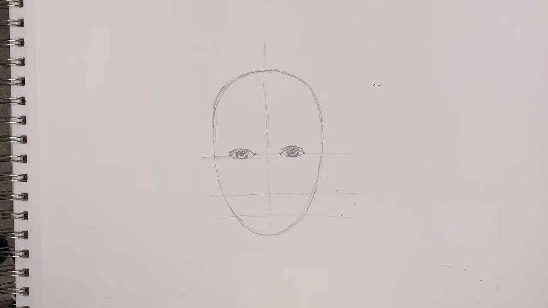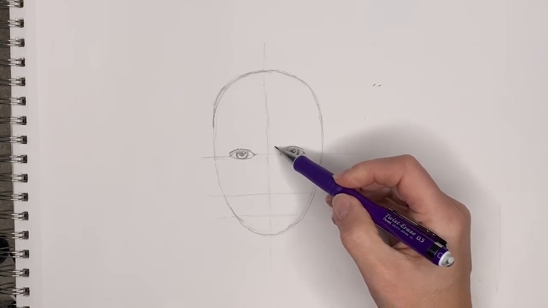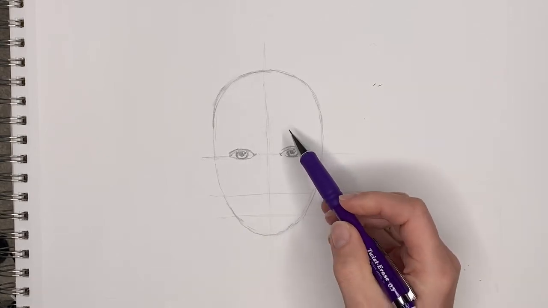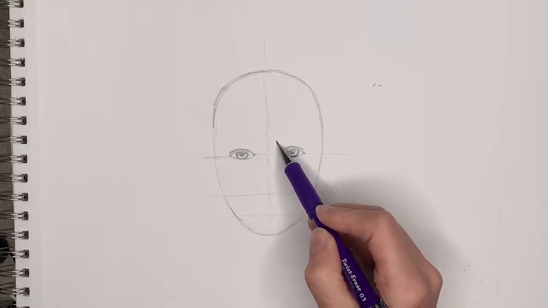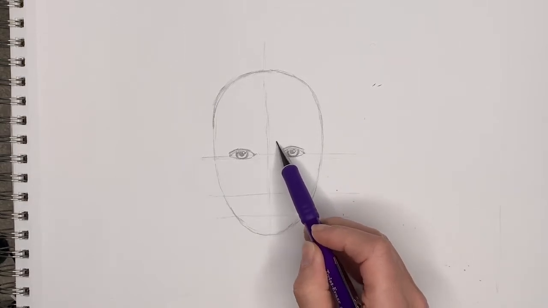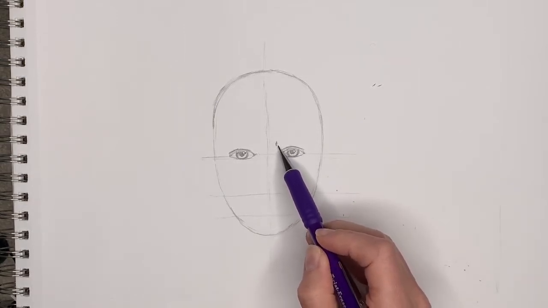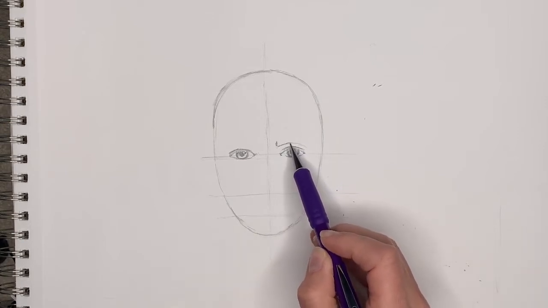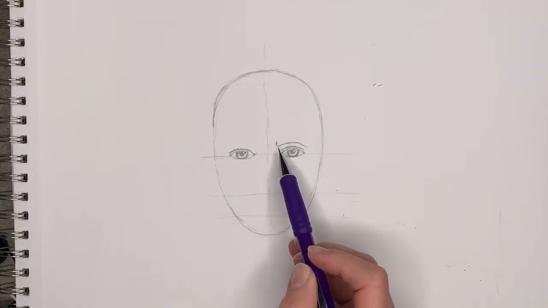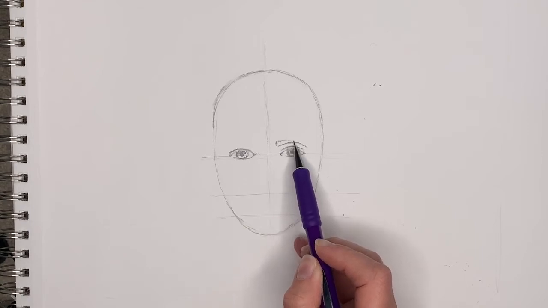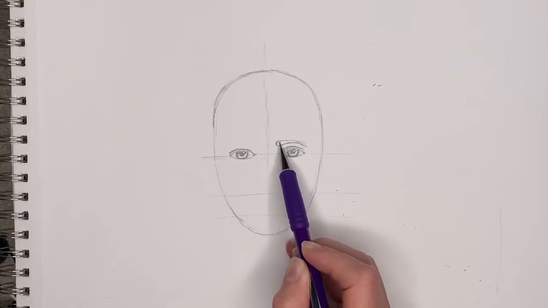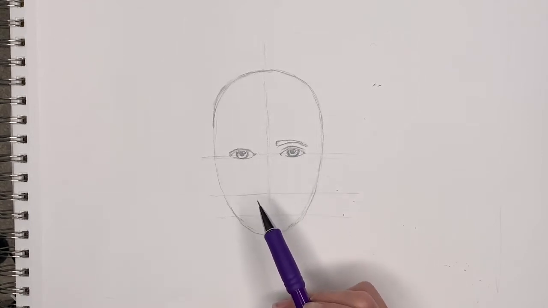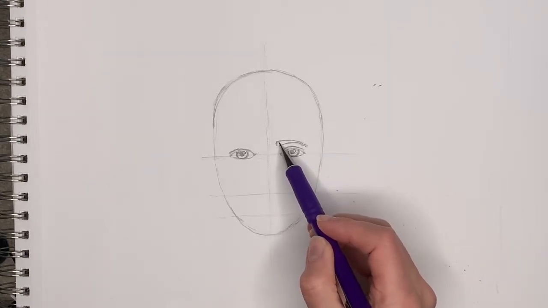The eyebrows go right above the eye, but they extend here in the middle a little bit. So I'm gonna go here above the eye and then follow the curve of the eye and then make it a little thicker in the middle and thin it out. And depending on the kind of face that you're drawing, they may be different.